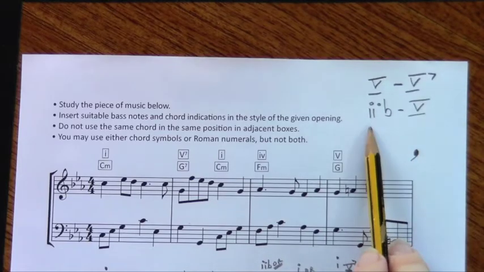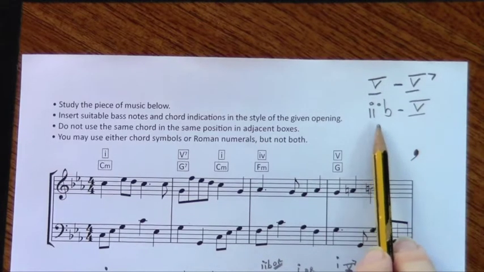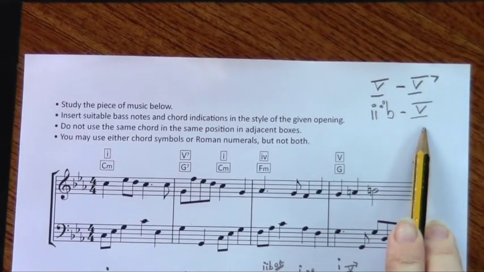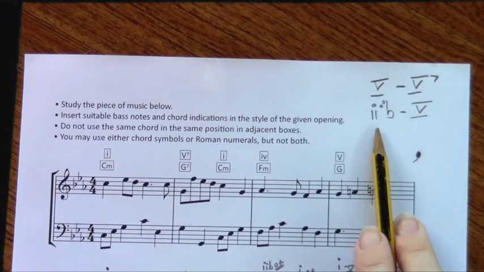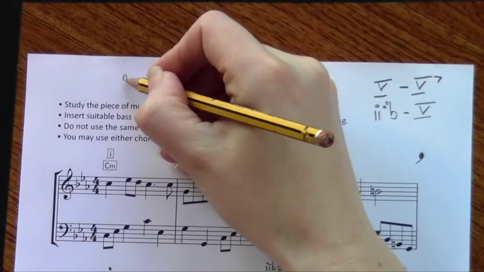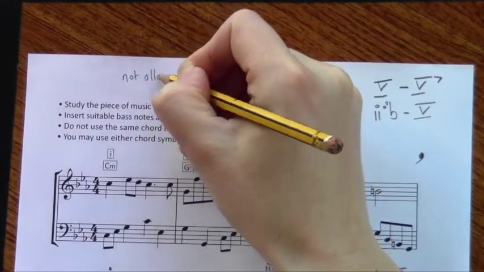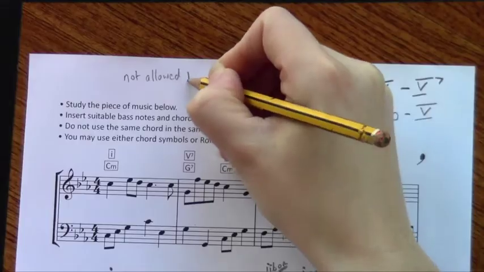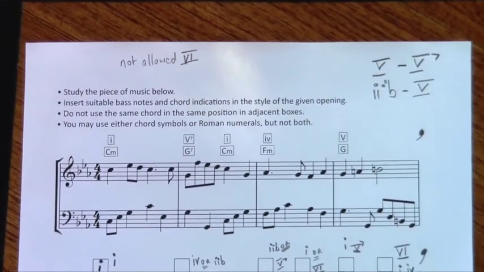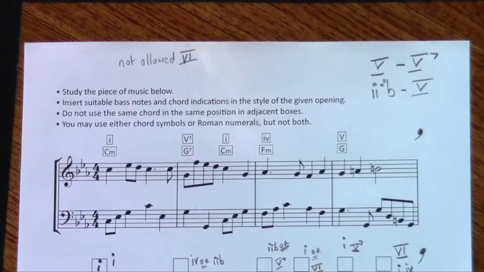You're allowed 2B, that's the inversion of chord 2, to 5. That is a good progression. You're allowed to invert all the chords except chord 6. So you're not allowed to invert chord 6, okay? Just keep that. Don't invert it. Oh yeah, never double the leading note.